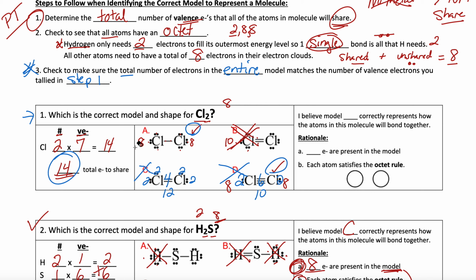It should be, because that's our only option left. But let's see. We've got 2, 2, 2 plus 2 in the bonds plus another 2, 2, 2. So let's count. 2, 4, 6, 8, 10, 12, 14. Hey, 14 is 14. It matches. Our answer's A. So we know it's A.